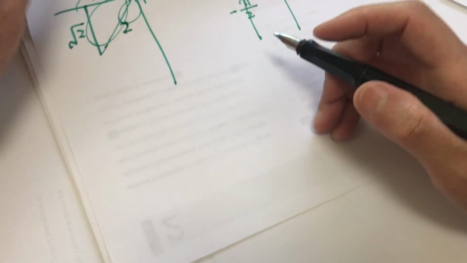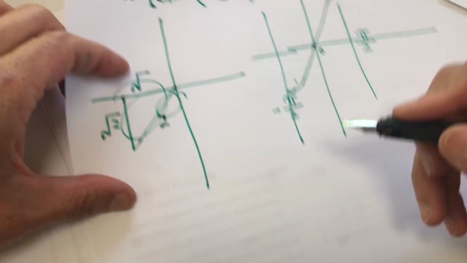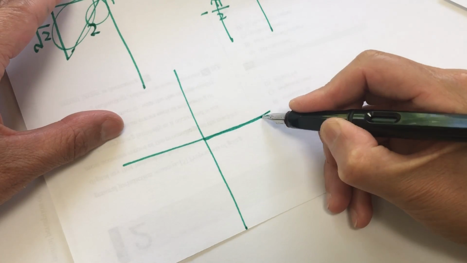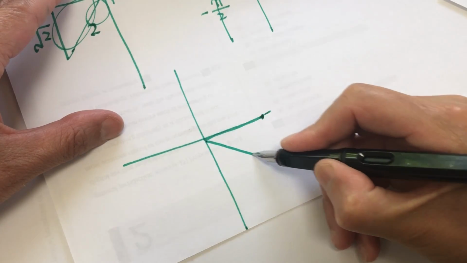I was copying this one wrong. Yes, this kind of mistake happens all the time. So it's in the fourth quadrant.